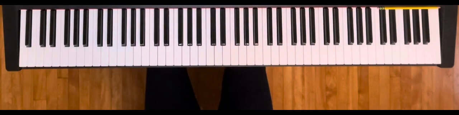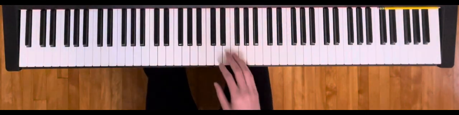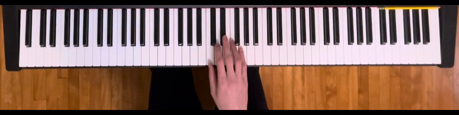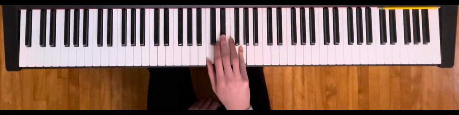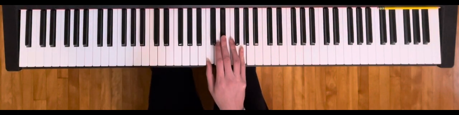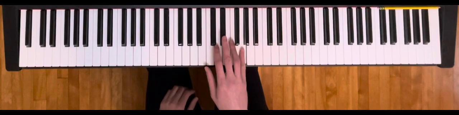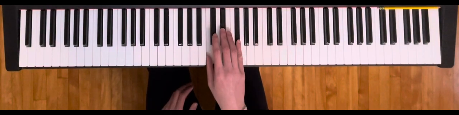So to find any diminished chord, all we do now is take that minor sequence. So if we know C minor, C, E flat, and G, all we do to diminish this, diminish is to make smaller, right? So this time we take the top note, in this case G, and lower it by 1/2 step.